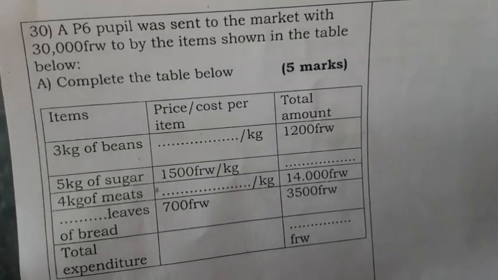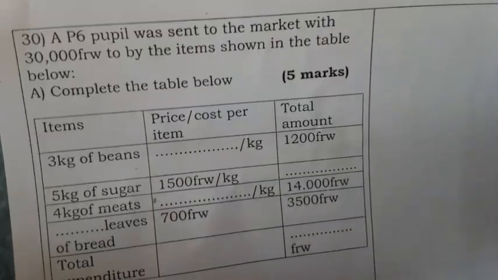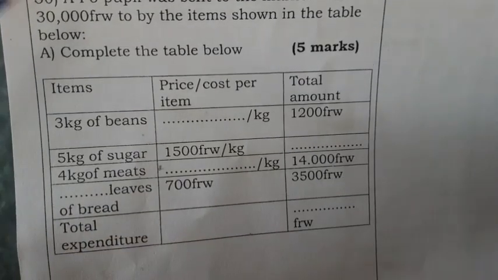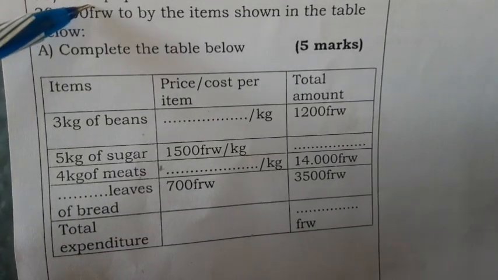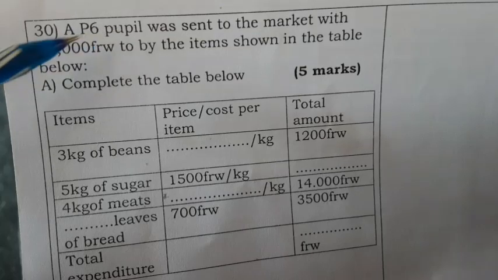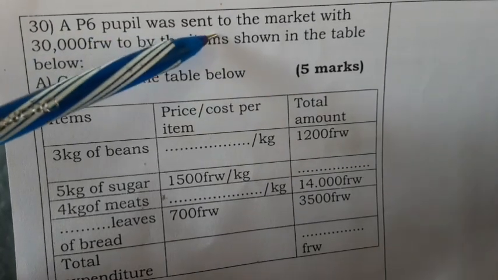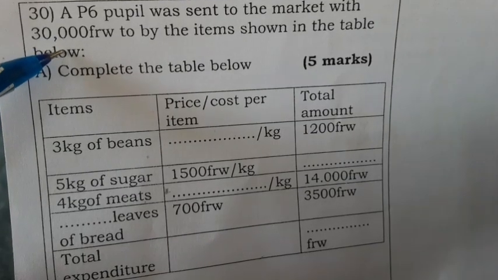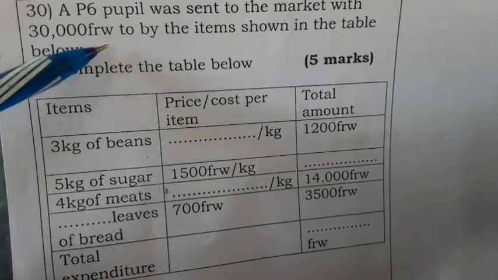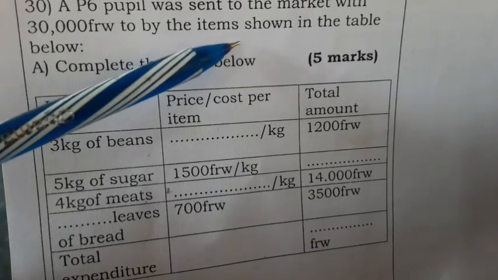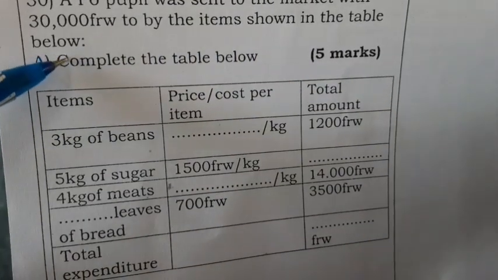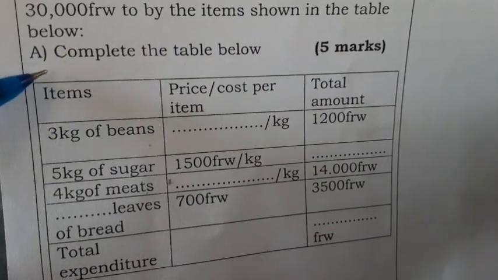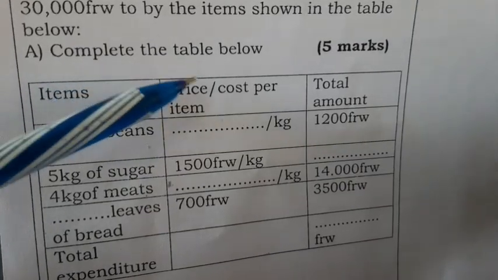This is question number 13. Question number 13. A P6 person was sent to the market with 30,000 Rwandan francs to buy the items shown in the table below. A. Complete the table below.